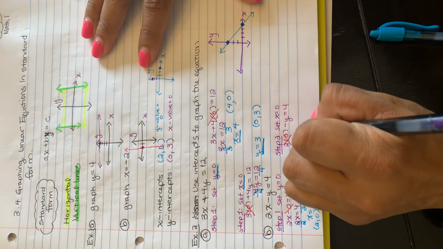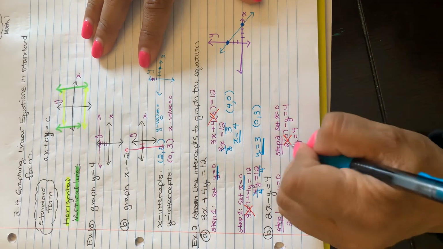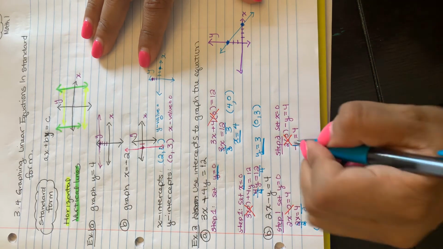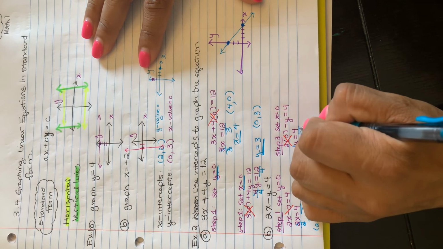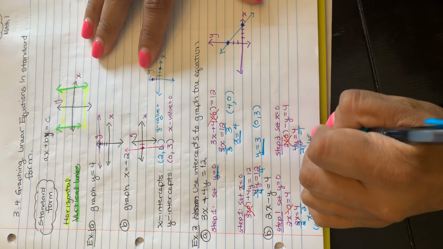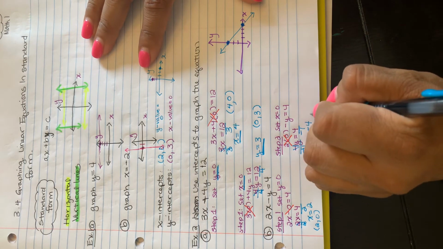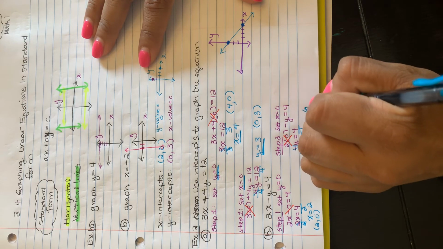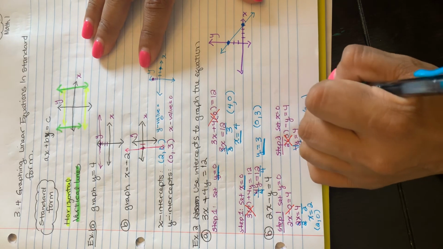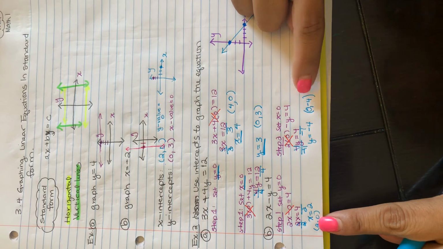Negative y equals 4. Remember, you have that imaginary 1 there. So it's a negative 1. Divide that out, negative 1. Y equals negative 4. So my point is going to be 0, comma, negative 4. So here are my 2 points.